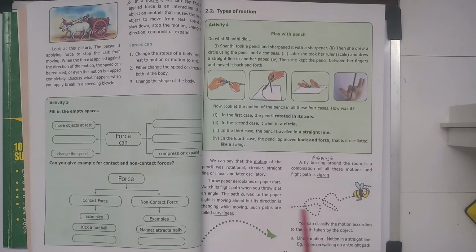It goes straight, the linear motion. Then it is going around, rotational motion. Then a curvilinear motion. Curve எடுக்குறாங்க, curvilinear motion, and then again it's going straight. Then it will go back and forth. See, all the motions are there.